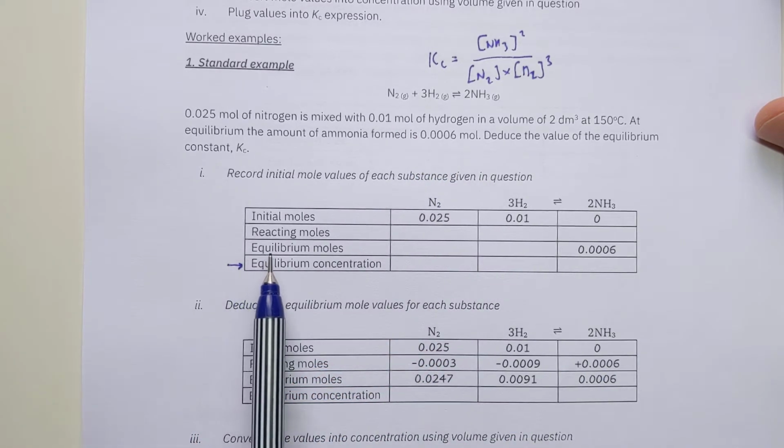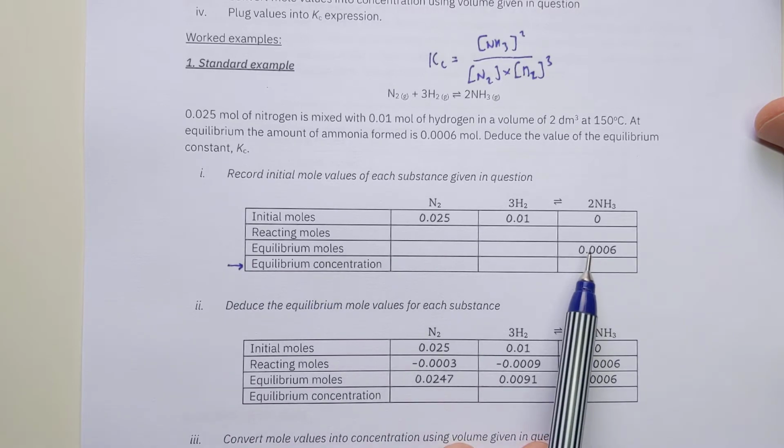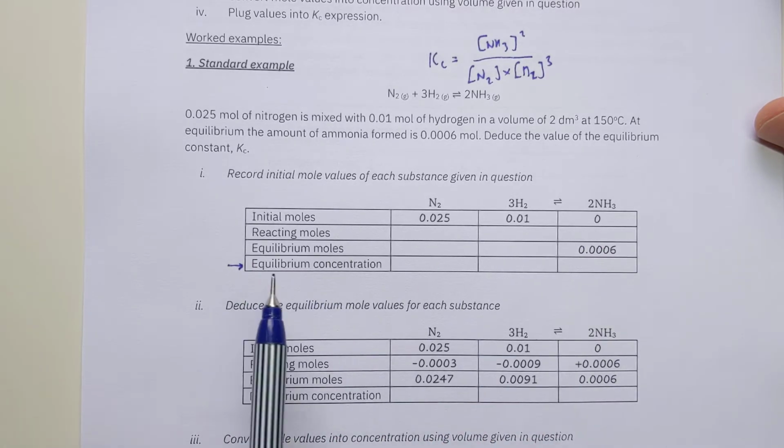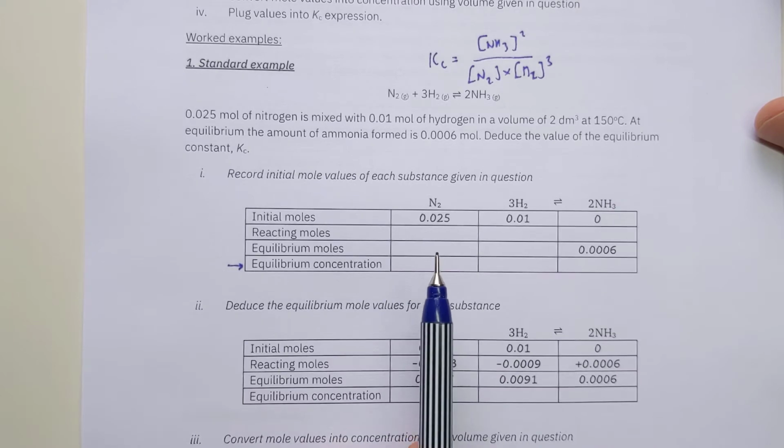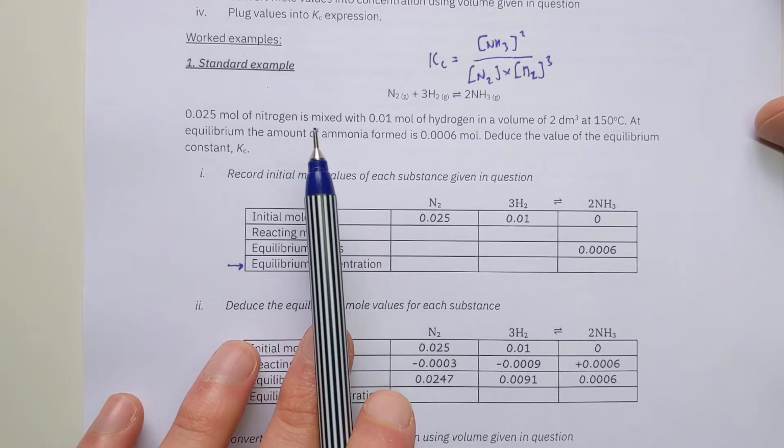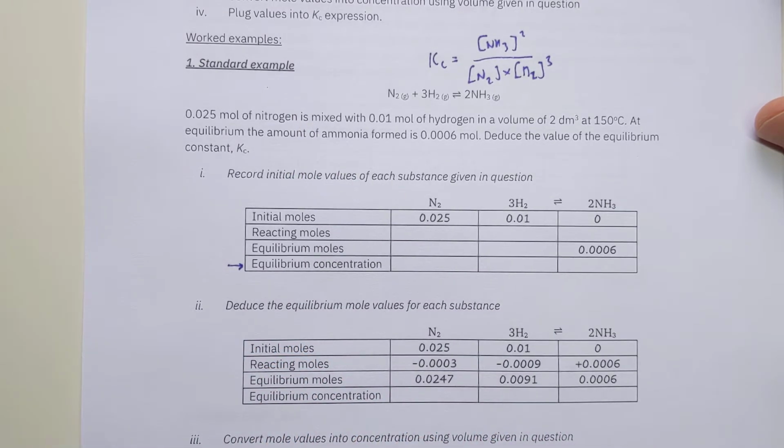So I'm putting that in the equilibrium mole section of ammonia. Again, don't worry if you don't know where you're going here, but hopefully you see all we're doing is transferring data from the question into this table we set up.